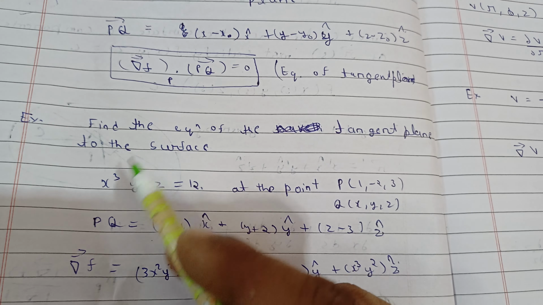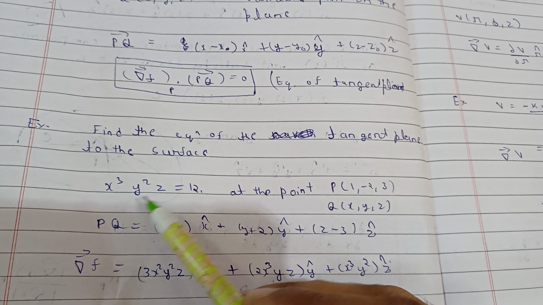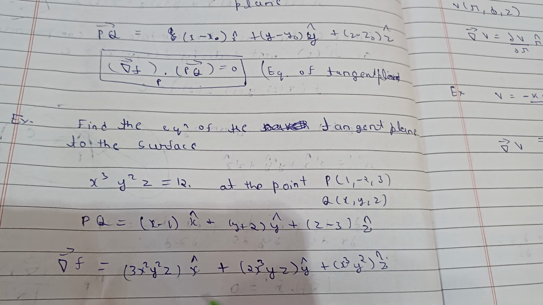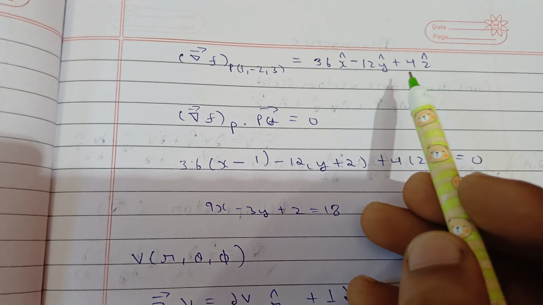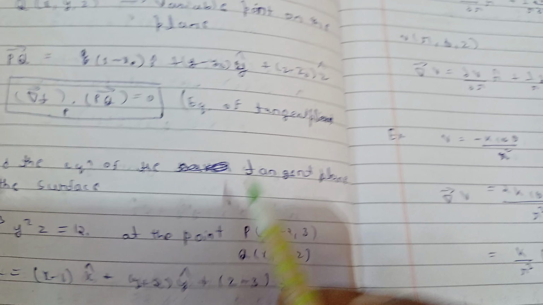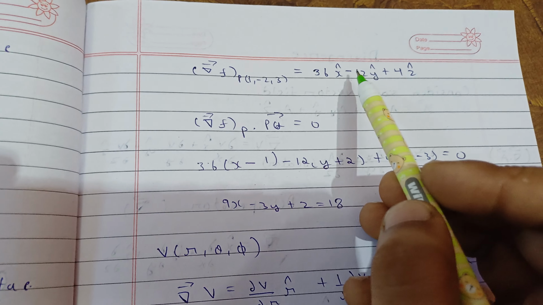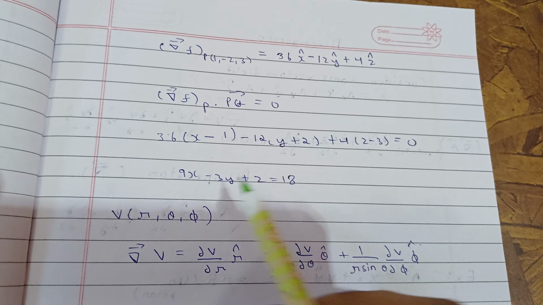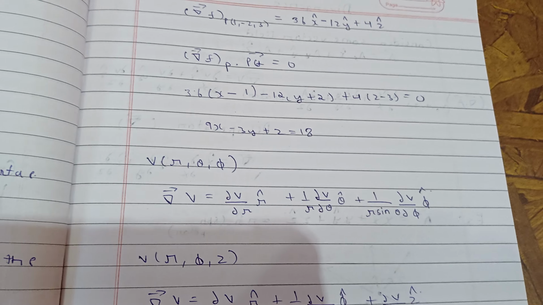Now the perpendicular to this plane will be the gradient of this function. It will give you 3x square y square z, then 2y x cube z, then x cube y square. This will be your perpendicular. Now substitute the values x, y, z equal to 1, minus 2 and 3, and you will get the perpendicular vector. It is perpendicular to your PQ line also, so the dot product of PQ with the gradient of f will give you 0. After solving this, we get the equation of the plane: 9x minus 3y plus z equal to 18. That's how you can find the equation of a plane.